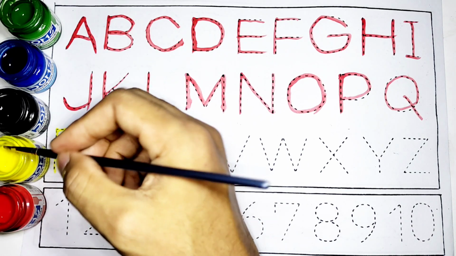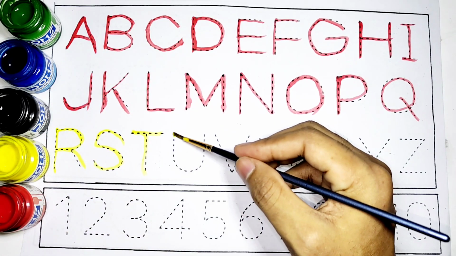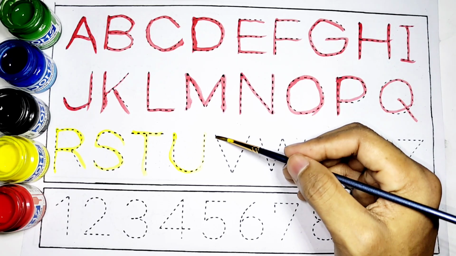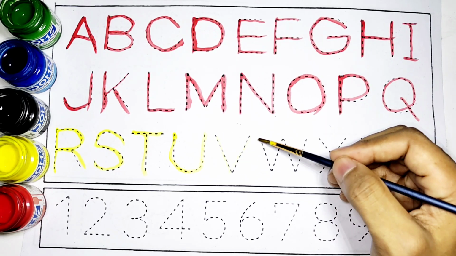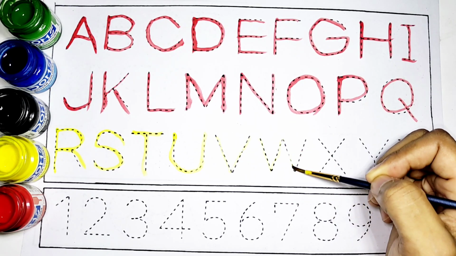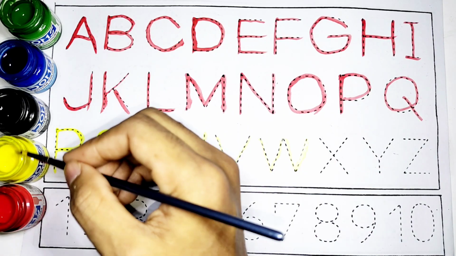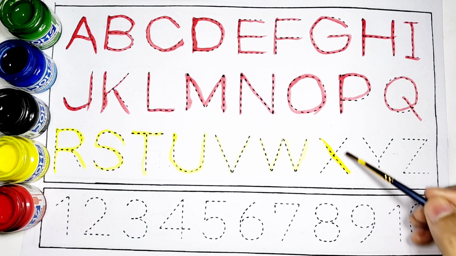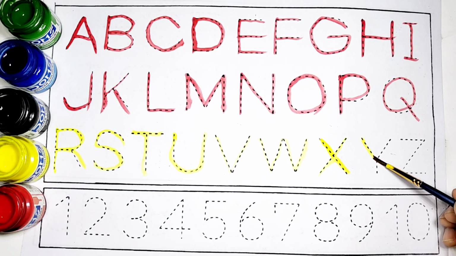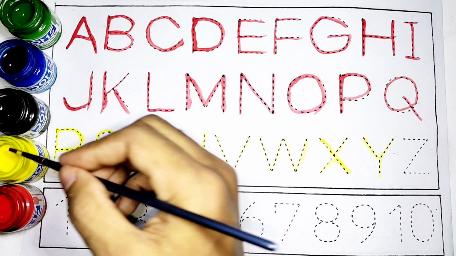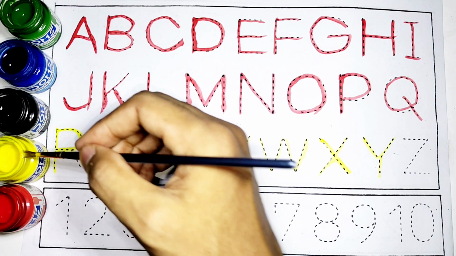We again use yellow color and now we draw U. And the next one is V. V for vanilla. W. And the next one is X. Now we draw Y. And the last one is Z. Z for zoo, Z for zebra.